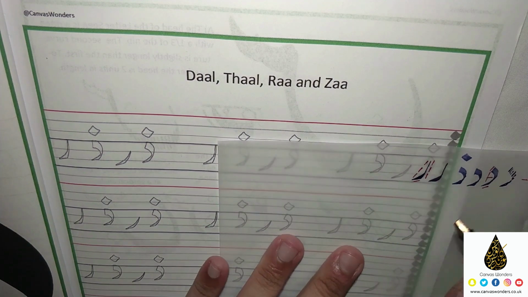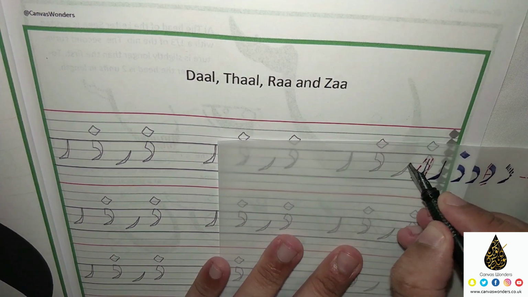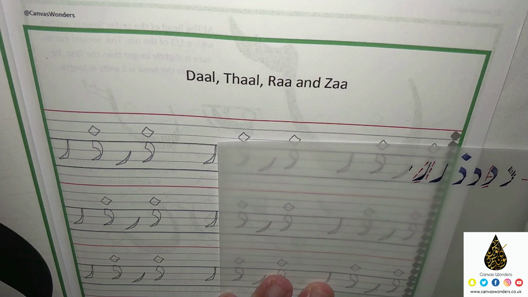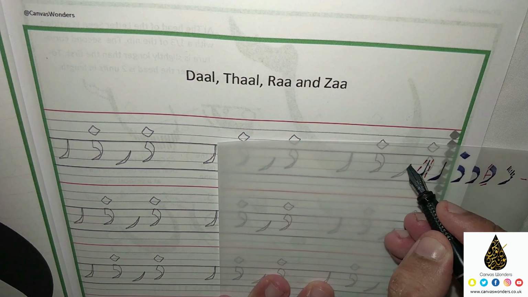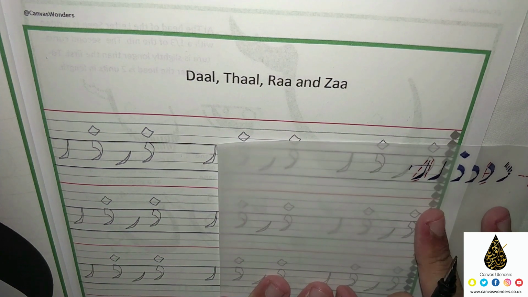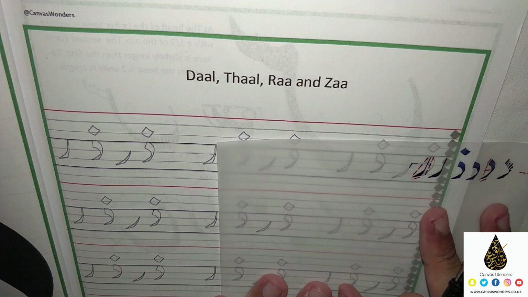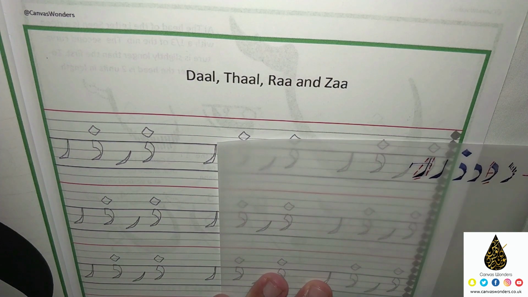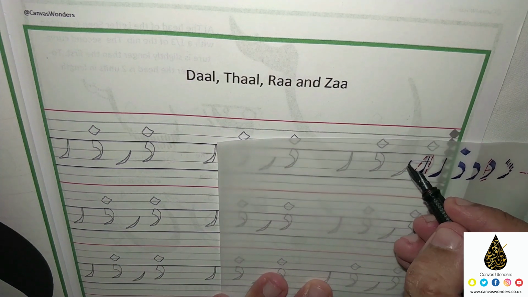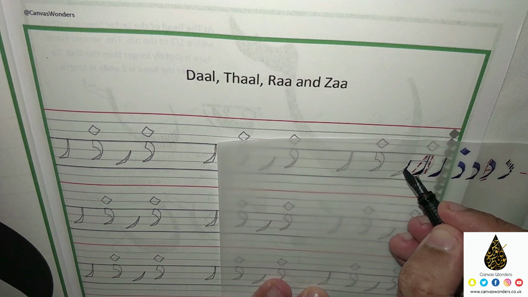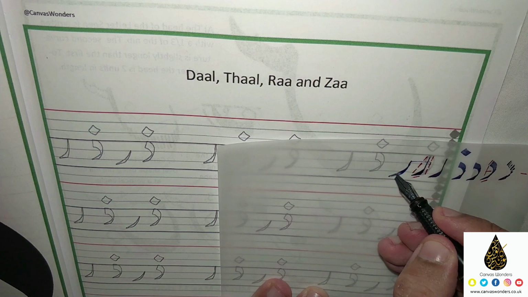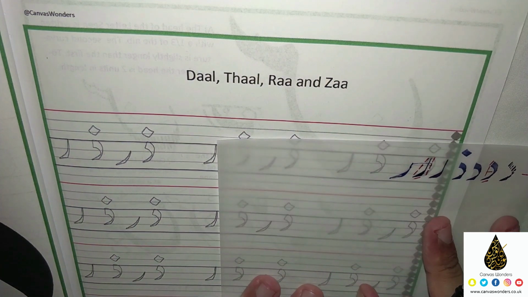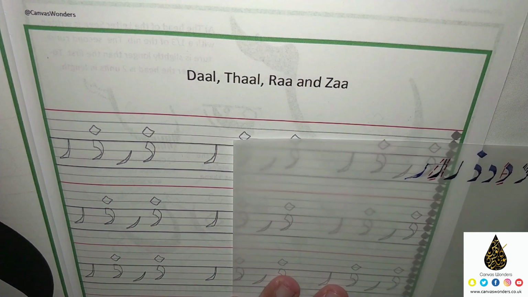Let's write the second form of the letter Ra. And in Urdu, it is known as the Pari Re. Leave a unit space from the top line and create a stroke curving at a 65-degree angle. As you curve, lift the bottom tip of the nib and complete the letter with the top tip of the nib. Fill in the letter if required.